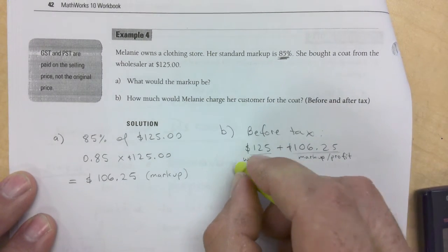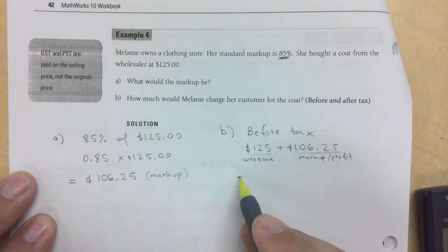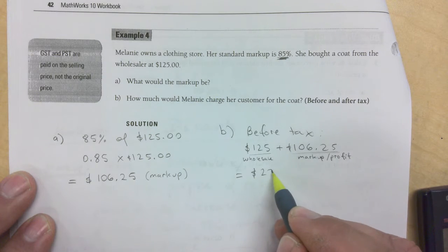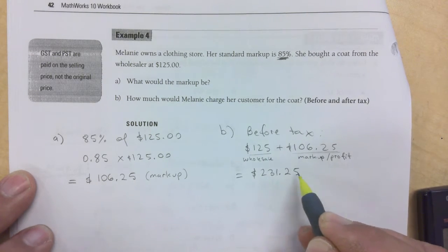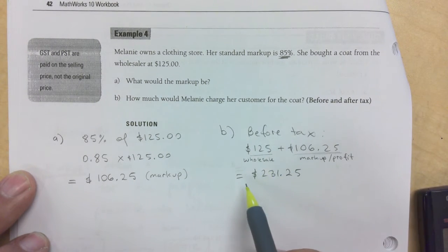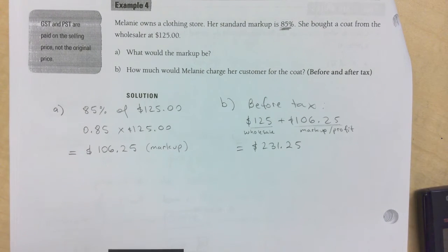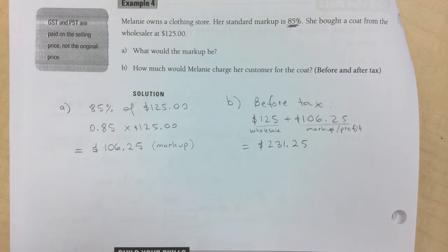Sorry, I'm going to give myself a little bit more room there. So 125 plus 106.25 is 231.25. This is before taxes. Okay, that's what she would put on the price tag of that coat.